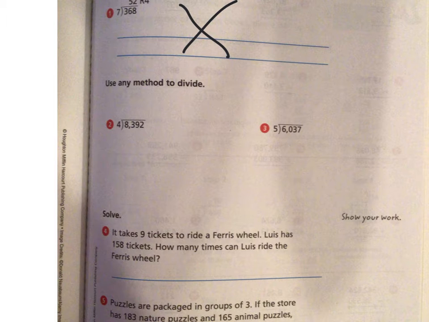Okay, so here we go with number 2. So remember, we're using our steps. Go ahead: divide, multiply, subtract, check, and bring down. Those are our steps. Does McDonald's sell cheeseburgers? To help you remember. So let's look at number 2.